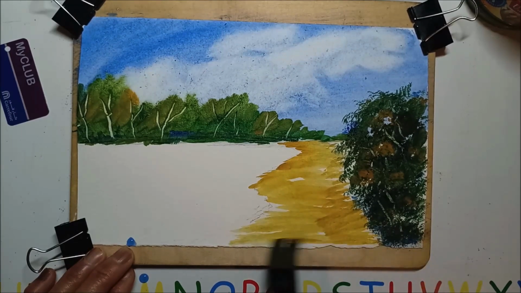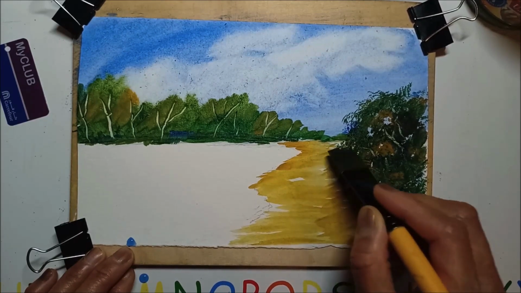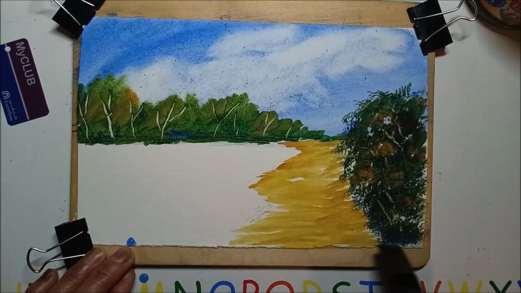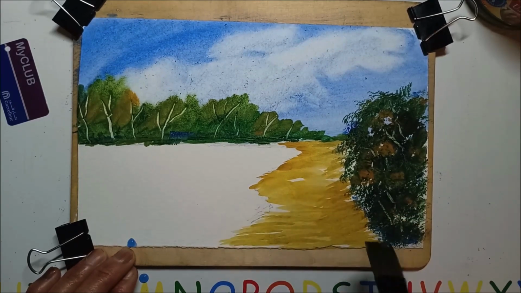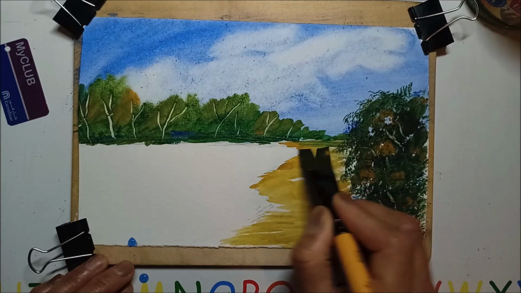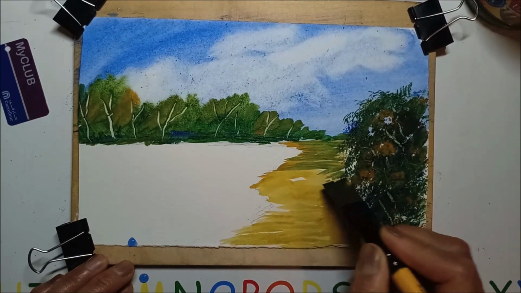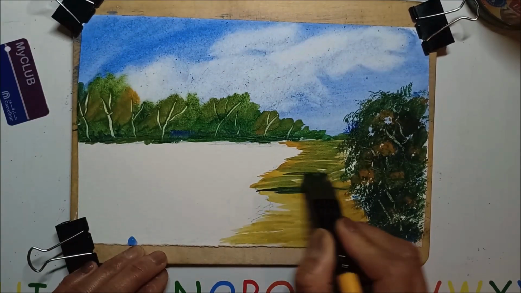So these strokes are horizontal, those are working at an angle. Like that. And then I want to take a mixture of that deep green, which is the equivalent of Hooker's green, and yellow ochre. And I want to vary the color.